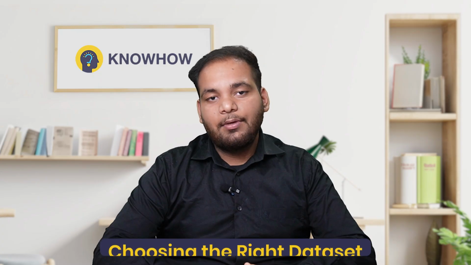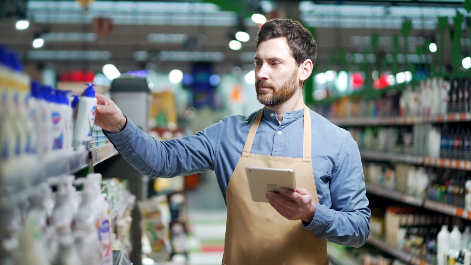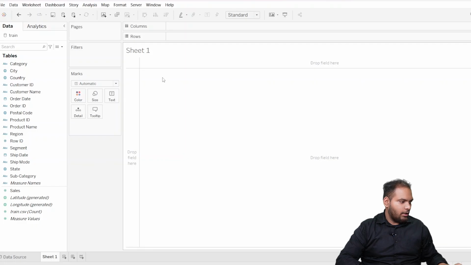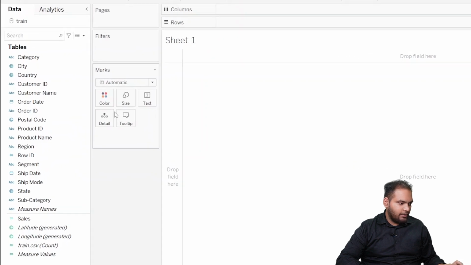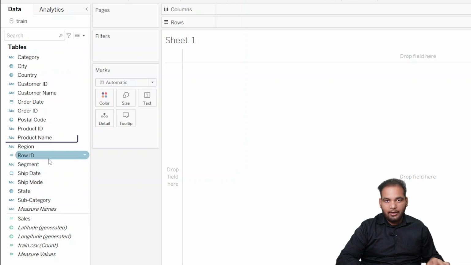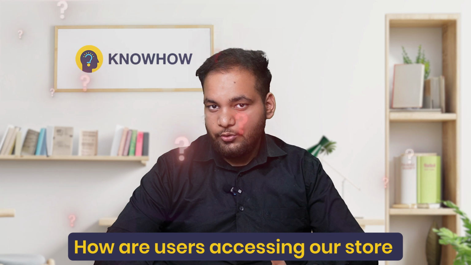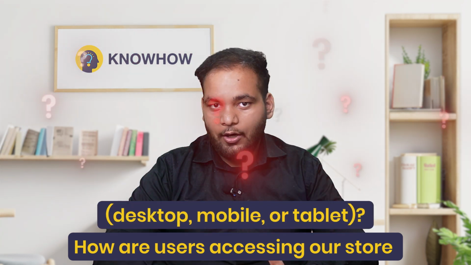So the first step is choosing the right dataset. The first thing we need is some data. Let's say you are a regional manager for a retail store and you want to track daily sales across product, region, and device. I have a training dataset which has category, city name, region, row ID, product name, everything. This data will help us answer questions like which product is selling the most, which region has the highest sales, and how customers are accessing our store, like desktop, mobile, or tablet. If you don't have data like this, feel free to use any dataset that is relevant to your work, sales, website traffic, or even personal fitness goals.